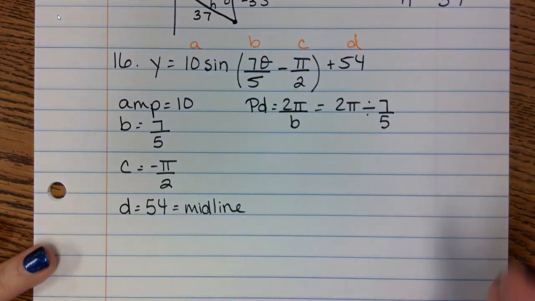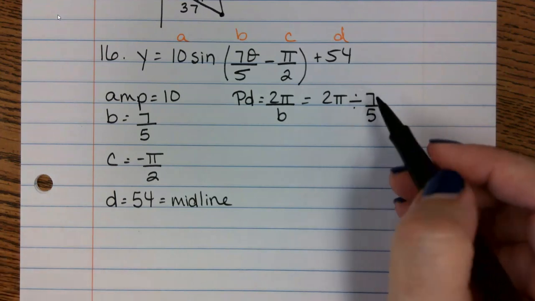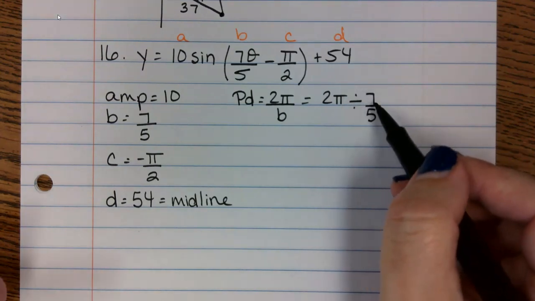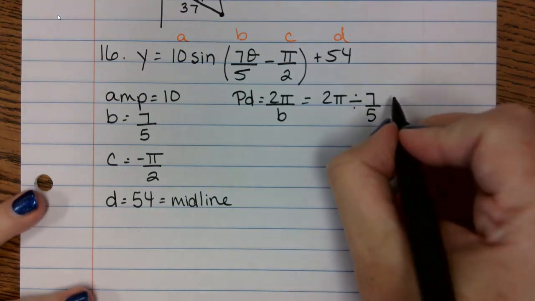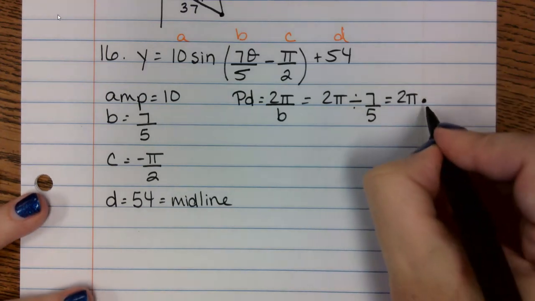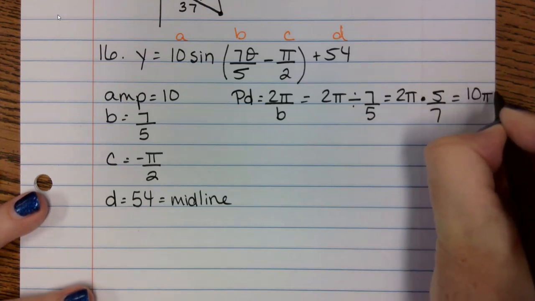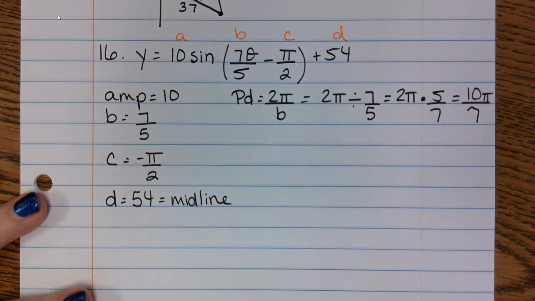Now, on the last quiz, y'all had fun, by the way. Y'all tried to skip a step, and y'all changed to multiplication, but you forgot to flip this. So please just take a little extra time, write it out. Okay, and we get 10 pi over 7. Okay, that's it.